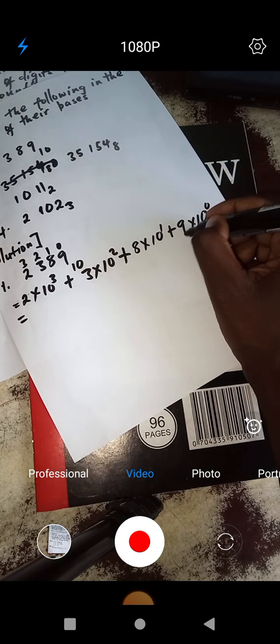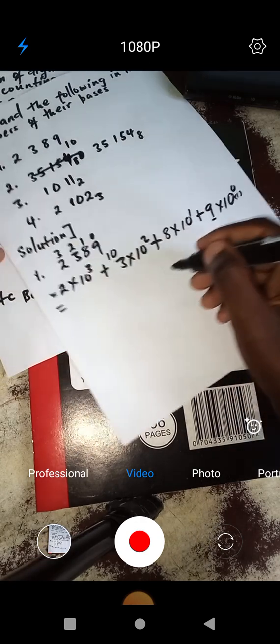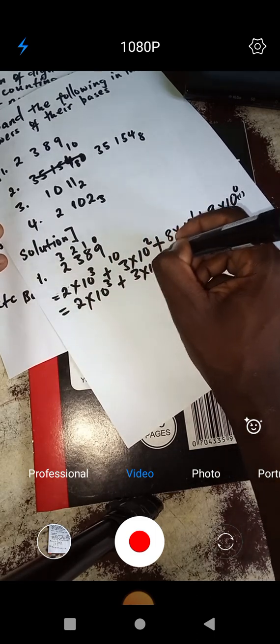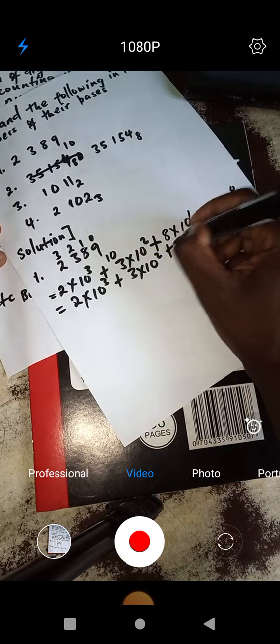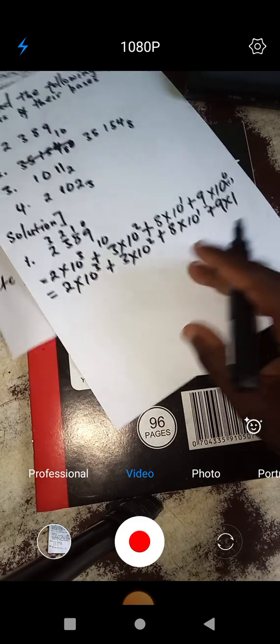Then we say this is equal to, right, 9 times 10 to the power 0. 10 to the power 0 is the same as 1, so we're left with 9 here. So we can write this as 2 times 10 to the power 3 plus 3 times 10 squared plus 8 times 10 to the power 1 plus 9 times 1. Then this is our solution.